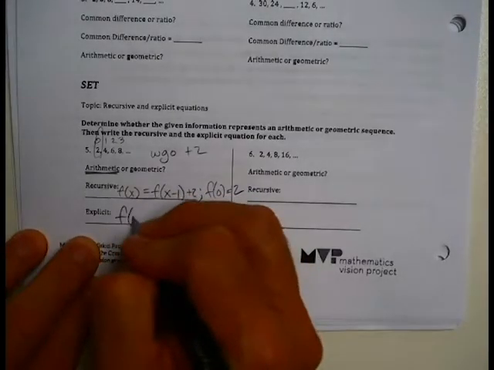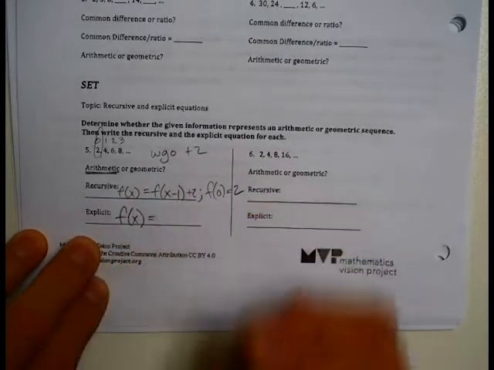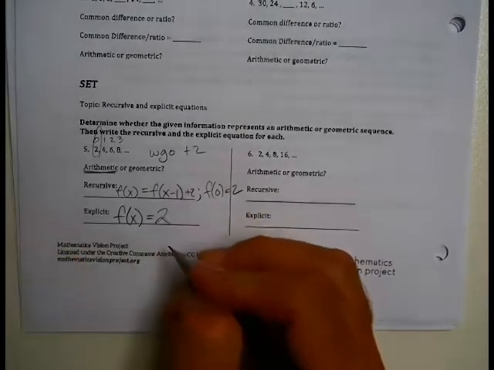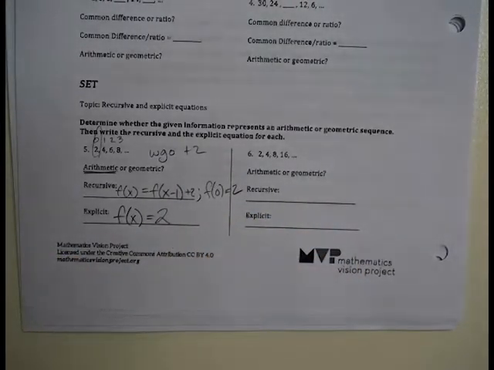That is the starting point. So we say f of 0 equals 2. F of 0 equals 2. Okay, f of 0 equals 2. That's why I circled that. That's necessary. None of the other ones really are.